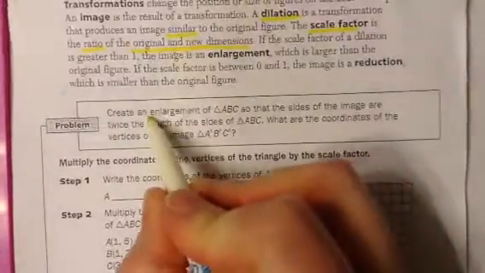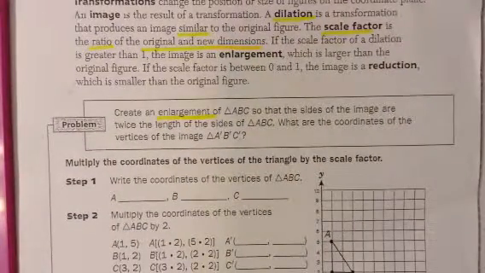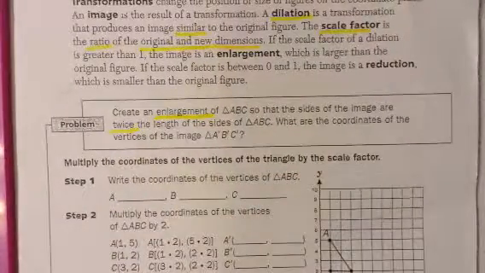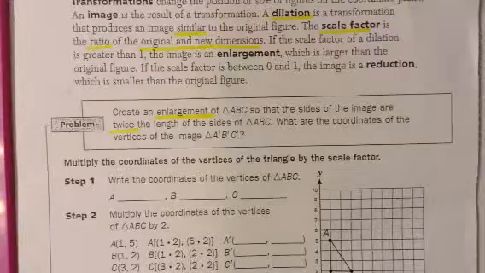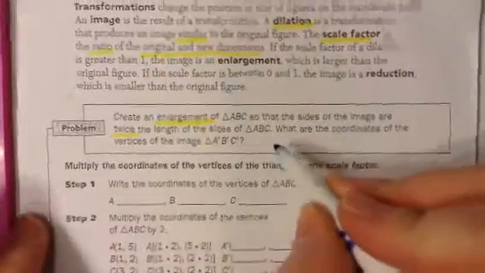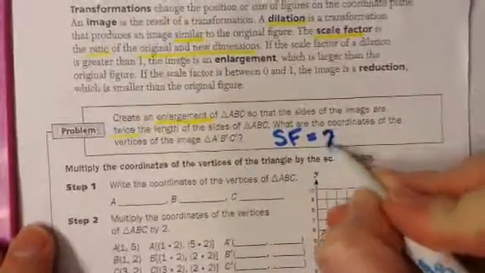Okay, so I would definitely underline or highlight that we want to make it bigger. It said enlargement. And another keyword was that they said to make it twice the length of the original. So they're telling me that my scale factor is 2.